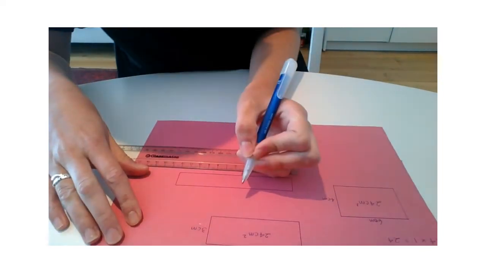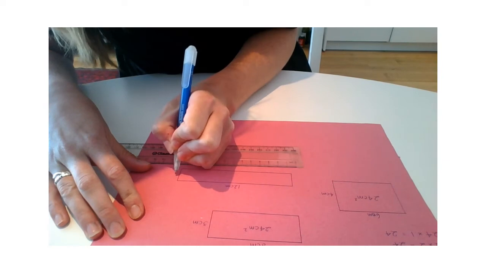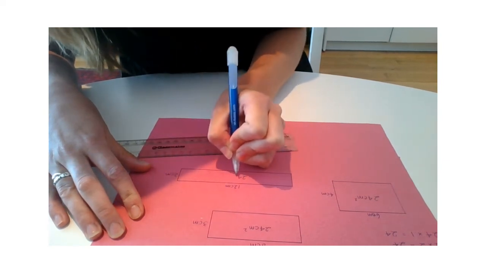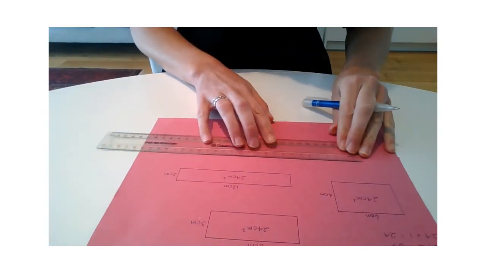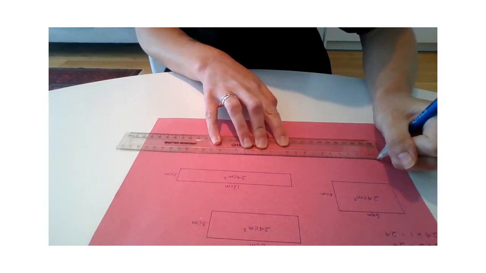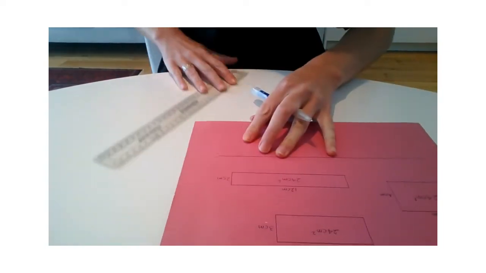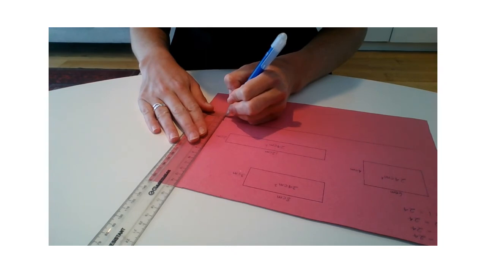Again I'm going to label the length and the width, and then in the middle I've decided to put the area. My last one, it's going to be a long one. It's going to be 24 centimetres in length, 1 centimetre in width.